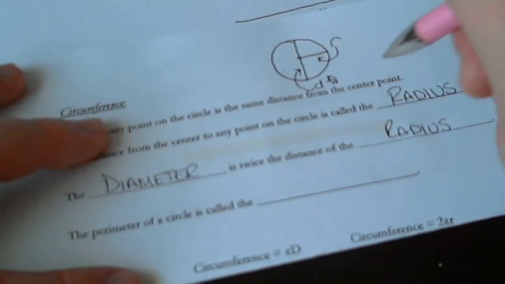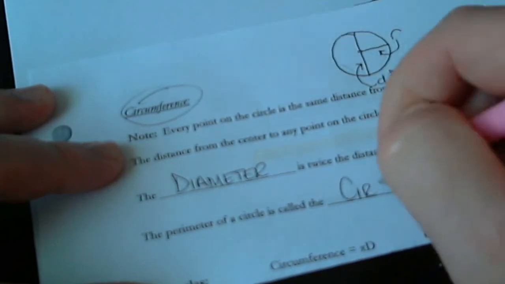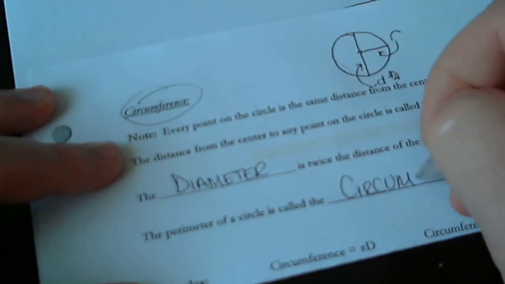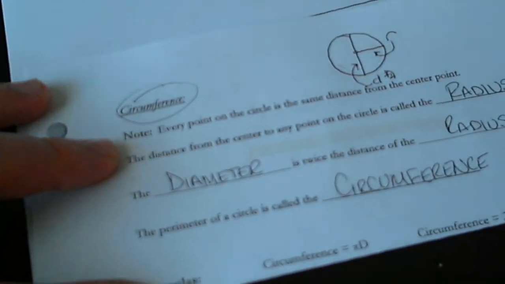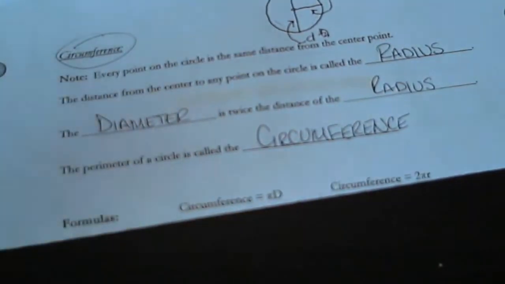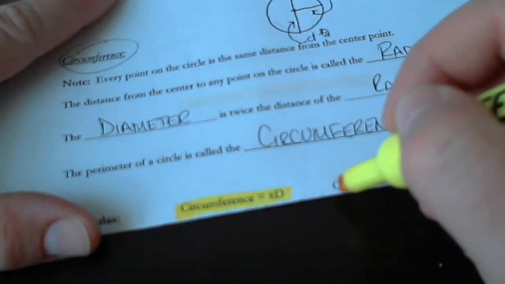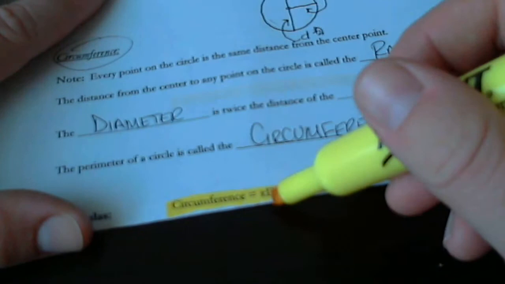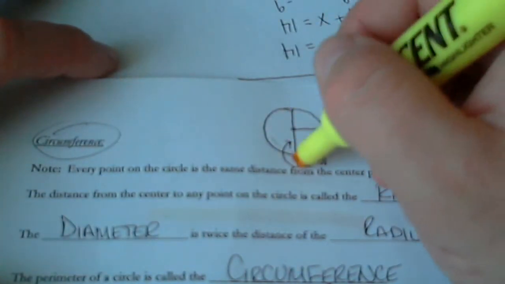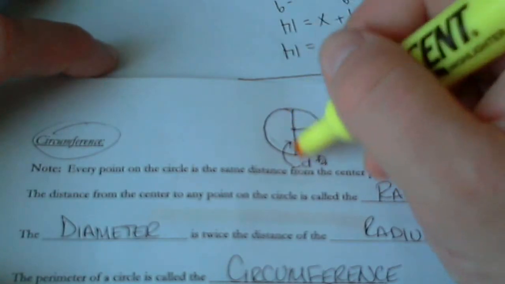Okay, the perimeter around the circle, that's called the circumference. C-I-R-C-U-M-F-E-R-E-N-C-E, circumference. Okay, two formulas for circumference: pi d or 2 pi r. And the reason 2 pi r works just like pi d is because 2 radius, or 2 r, is equal to 1 d. Remember we did that up here. Diameter was equal to twice the radius.